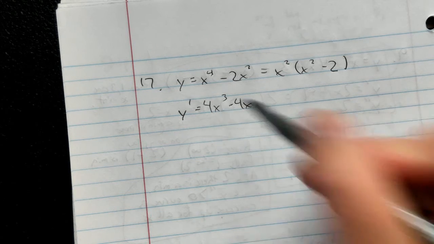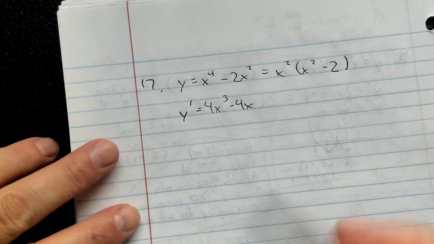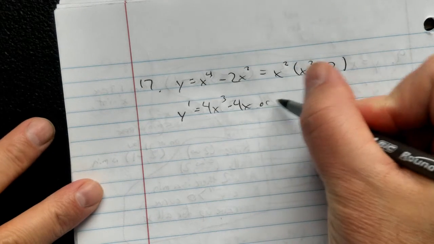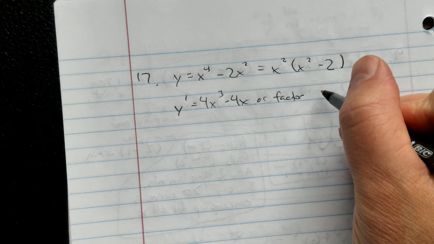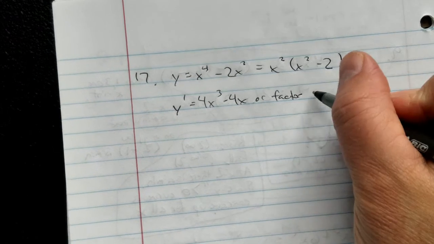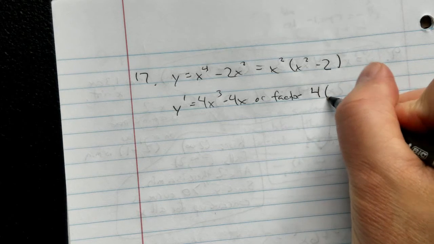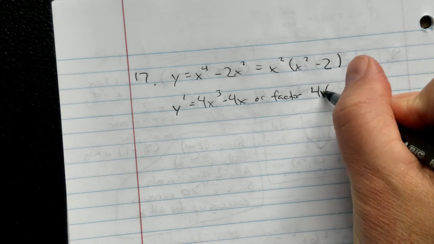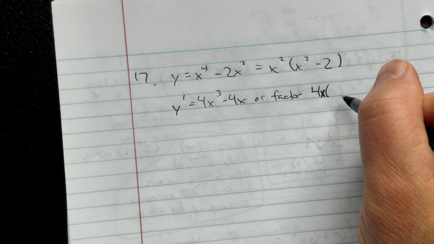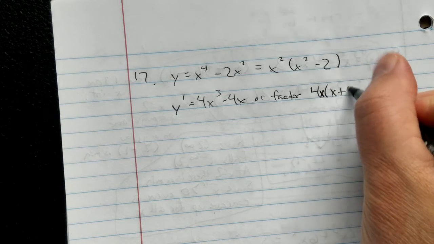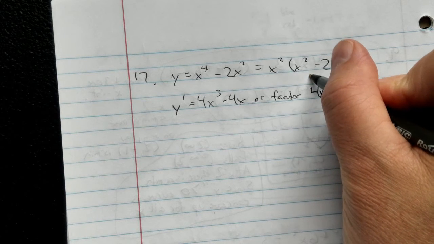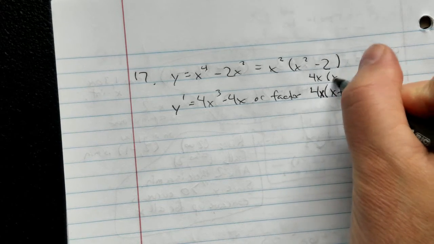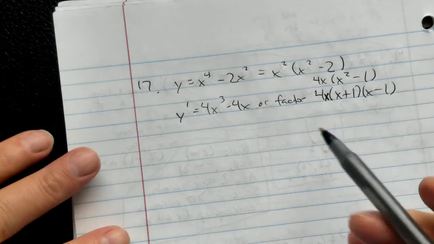So that's how I would probably prefer it. If you want to, you could factor it. This is a little more than I would require. Factoring 4x, and you have x plus 1, x minus 1, because it's like 4x times x squared minus 1.